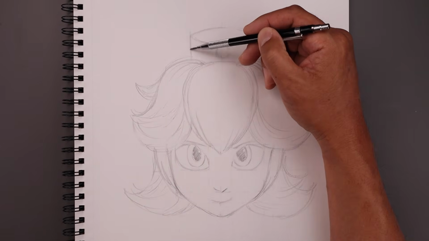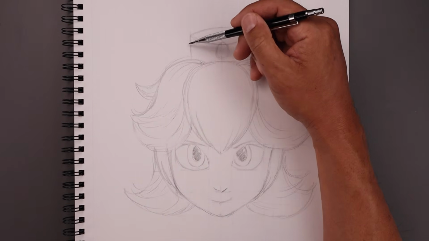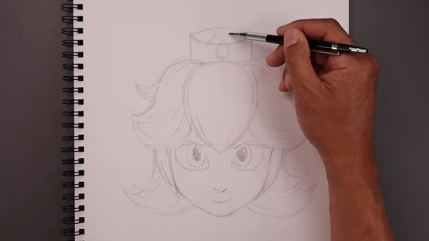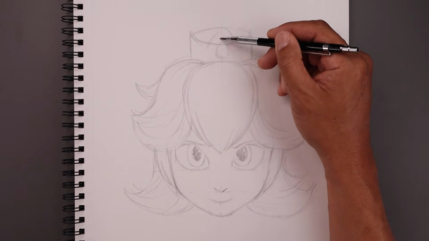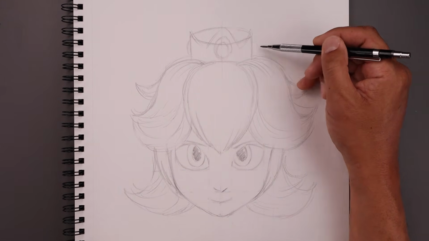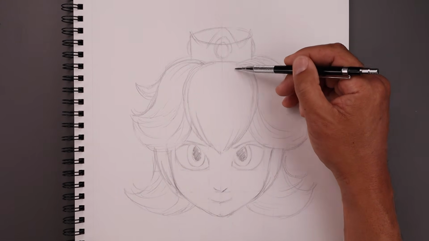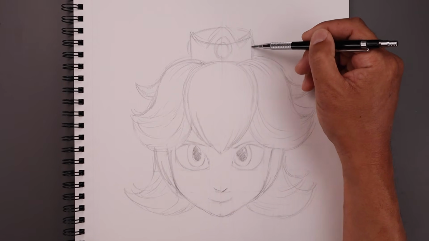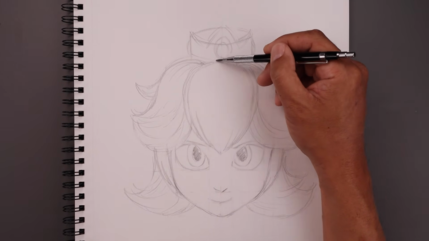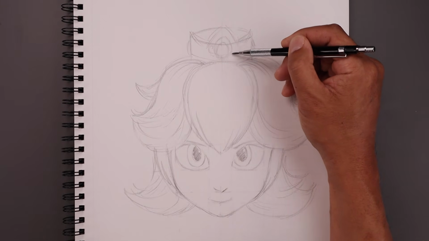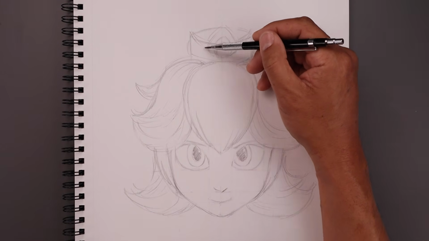Now I'm going to add a little bit more detail to the crown. Adding a bit of shape in the middle. Just going to make that gemstone a little bit larger. Add some stones along the side. Let's add a little bit of rough texture and detail inside the crown.